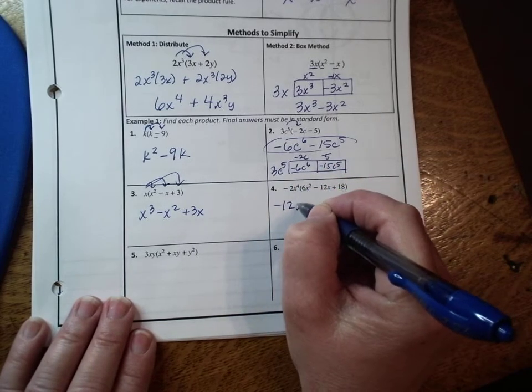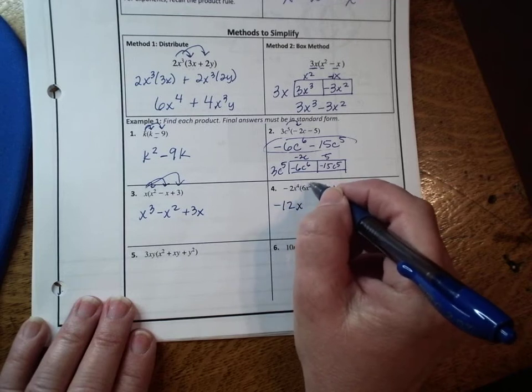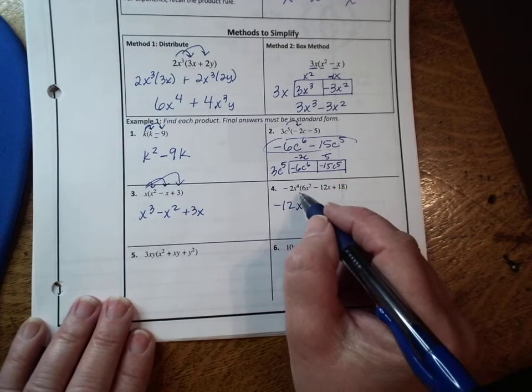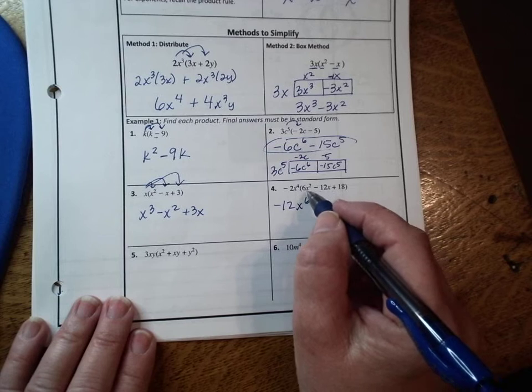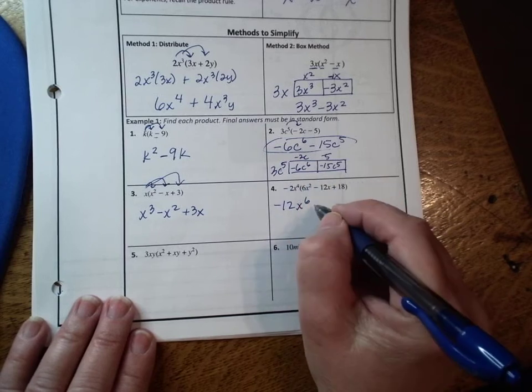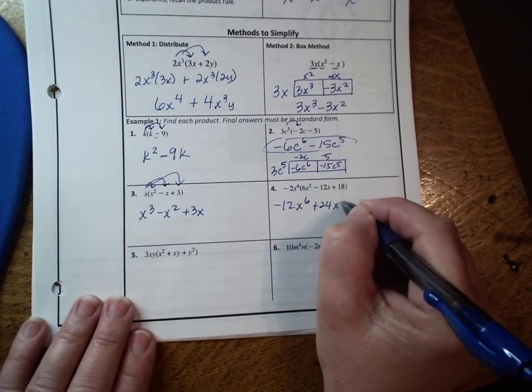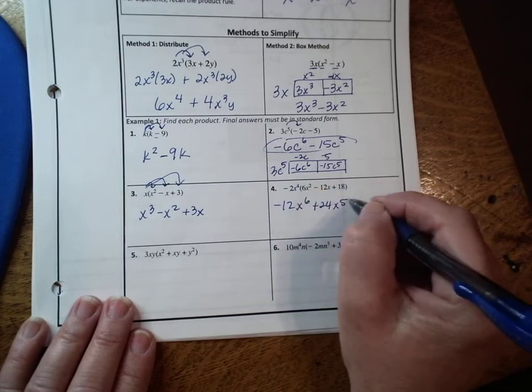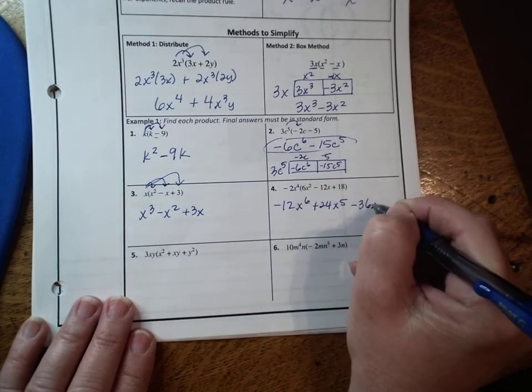So we have negative 12x to the, now add these, 6. Remember, multiplying by the same base, add the exponents. Negative 2 times a negative 12, positive 24, x to the fifth. And then a negative 36x to the fourth.